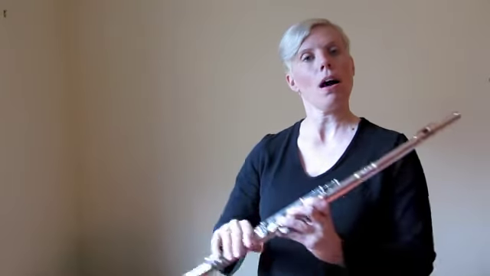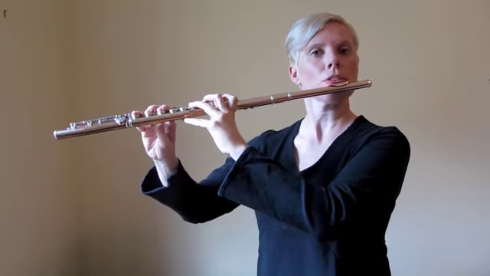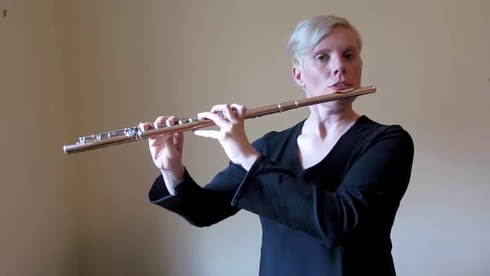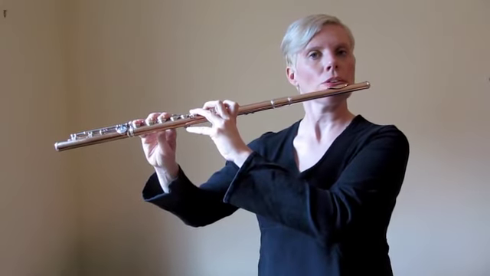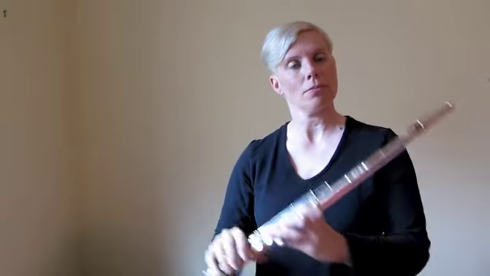After you've got that going, practice doing a crescendo diminuendo and ending with a half step up. And after you've done that for a while, practice the same thing but ending with a half step down.